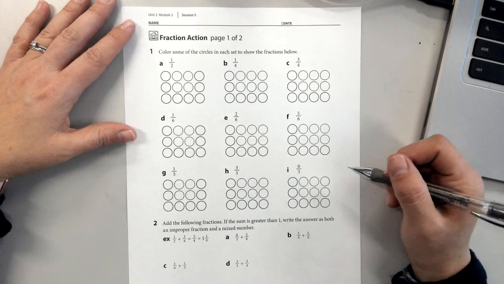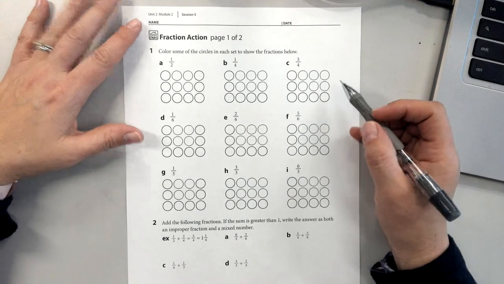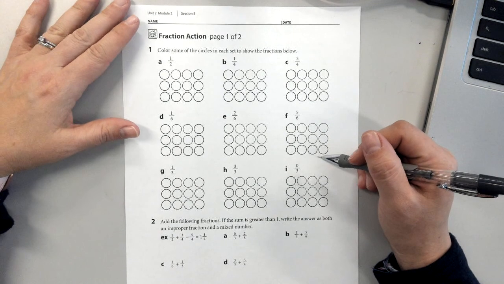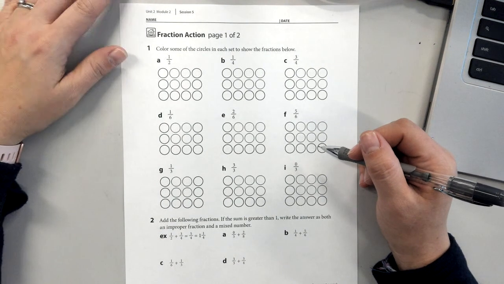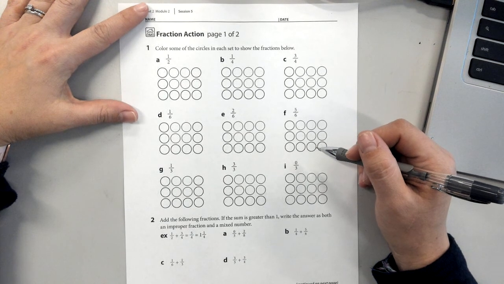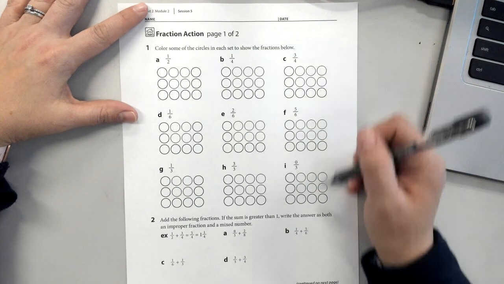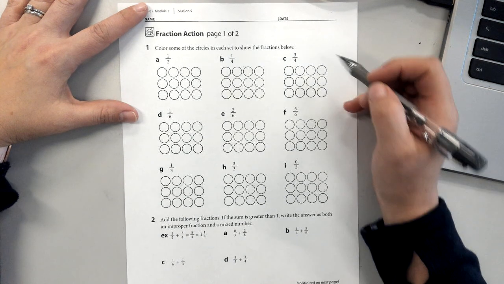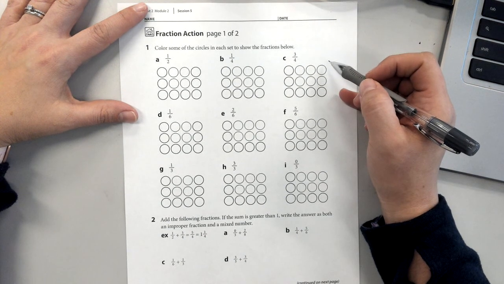This is the video to help you with the home connections called Fraction Action. In this video, I'm going to go through a few of the problems to help you get started, and then it should help you get the rest of your work done as well. If you'll notice in part 1, you've got A through I, and they all have the same number of circles, but they have different fractions that they want you to color in.